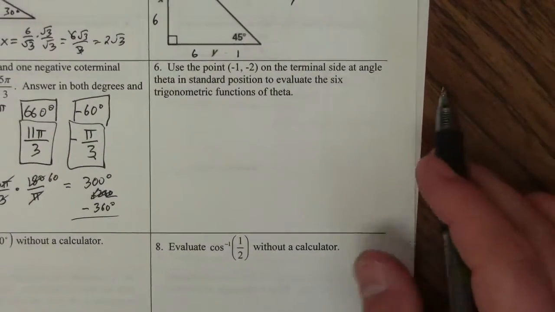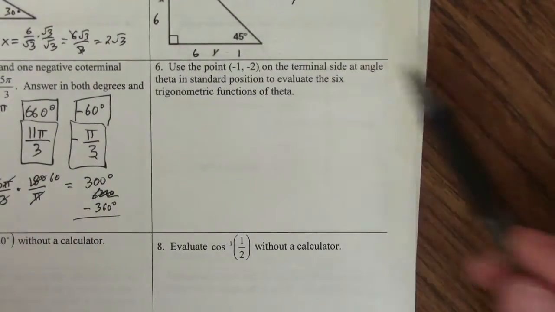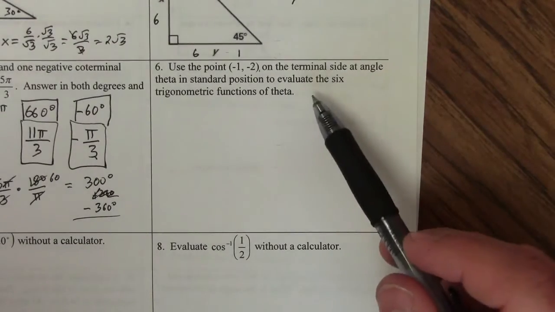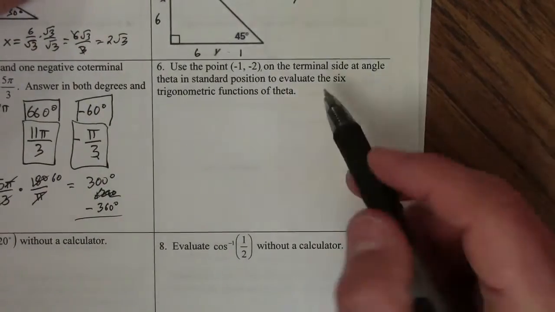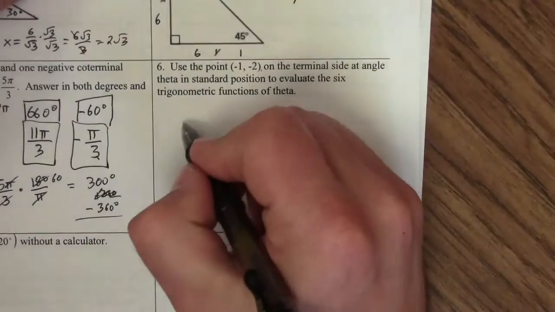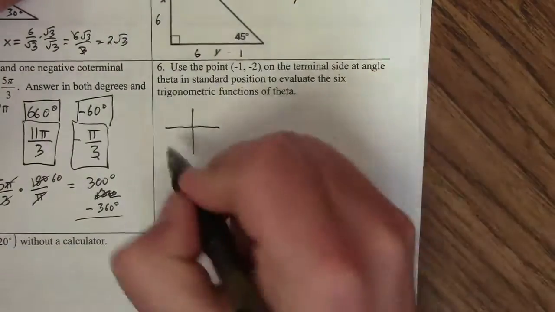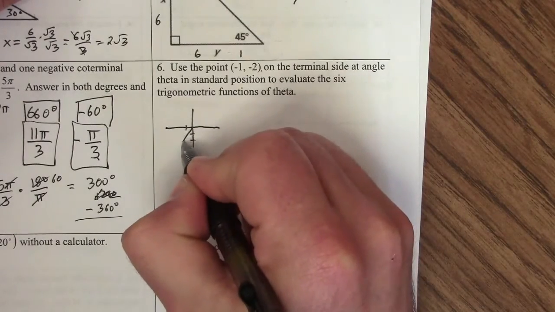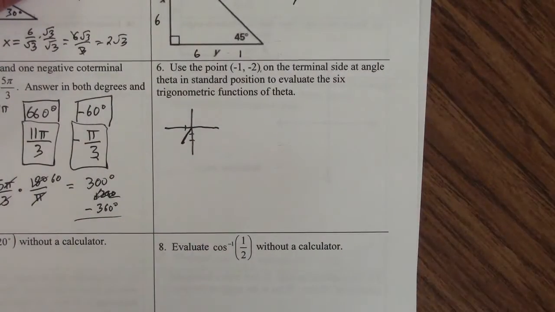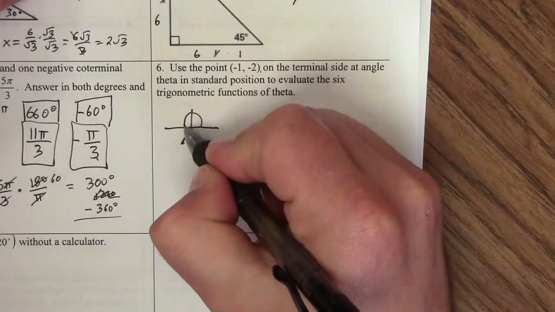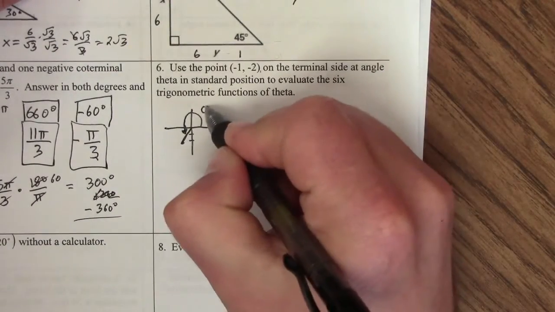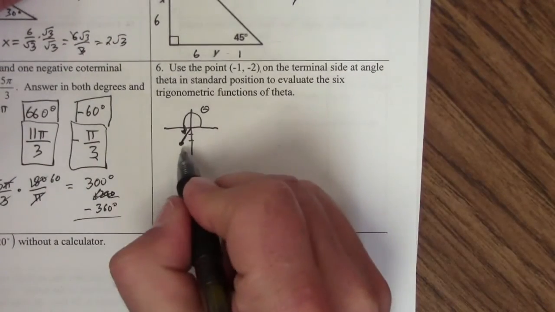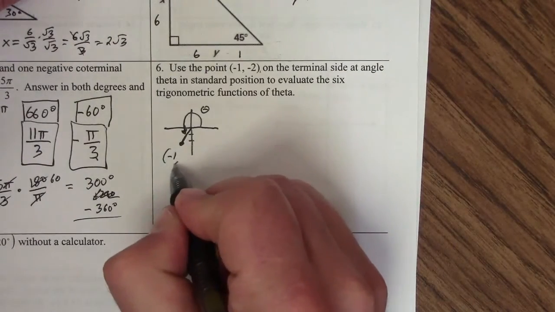On the next problem, we're going to use the point negative 1, negative 2 to be on the terminal side at angle theta in standard position, and we'll evaluate the 6 trigonometric functions from that. So negative 1, negative 2 would be about right here. So the angle we're interested in is this. This is theta, that angle.